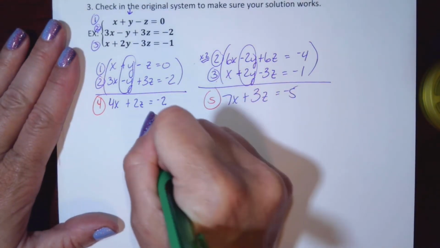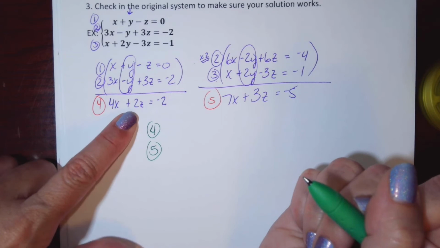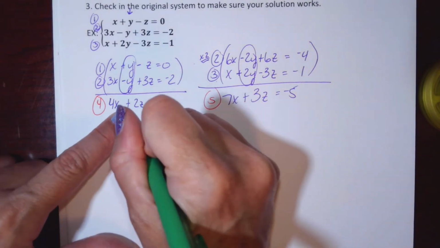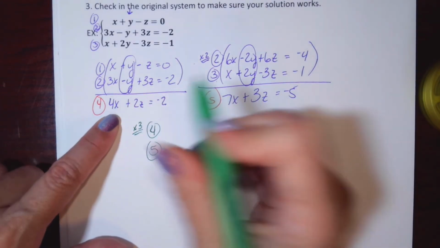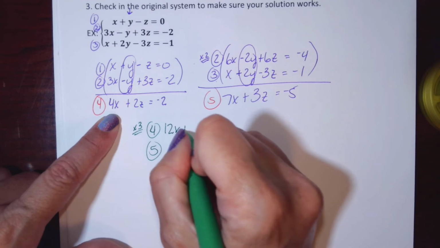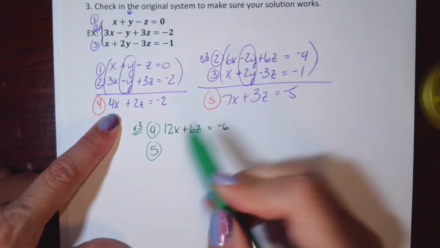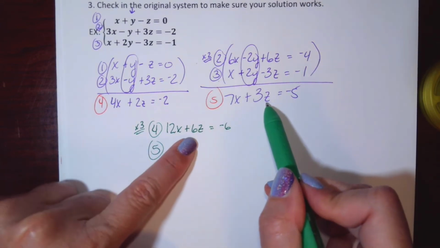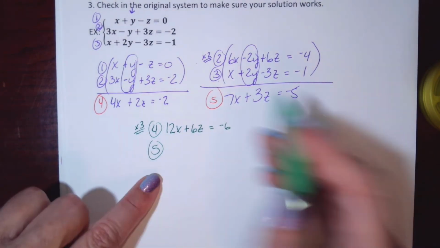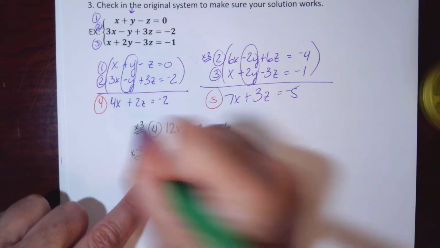And usually when I keep my numbers smaller, I'm less likely to make mistakes. So I'm going to add equation 4 to equation 5. I'm going to multiply equation 4 times 3. So that's going to give me 12x plus 6z equals negative 6. And then to make my z's add to 0, I need to multiply this by a negative 2 times a negative 2.